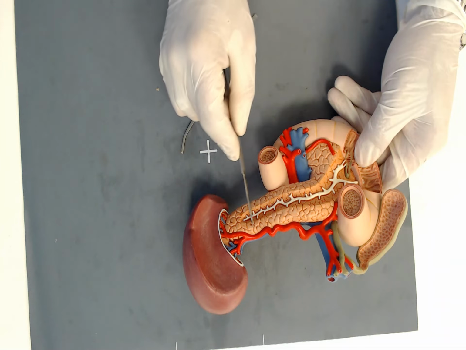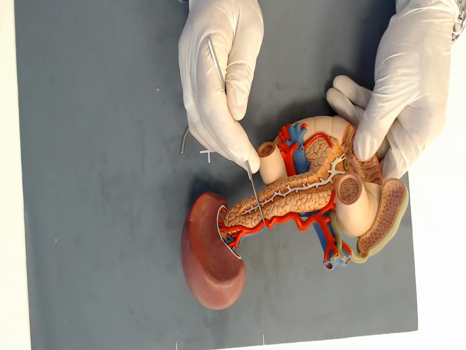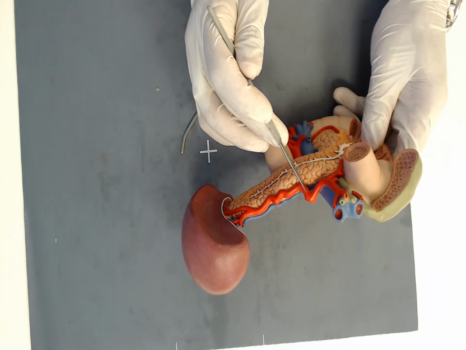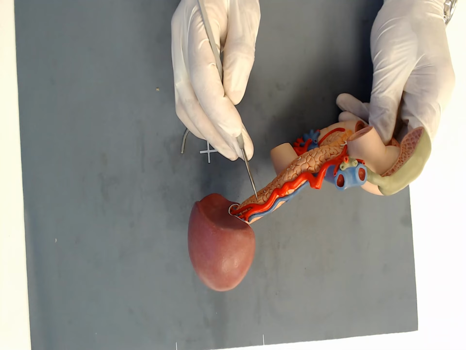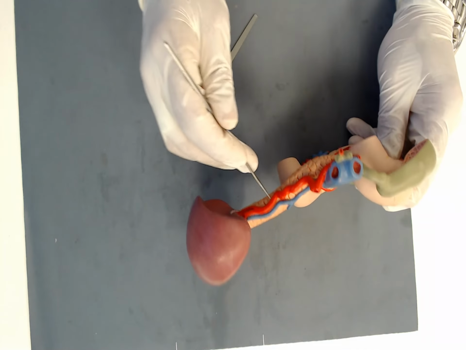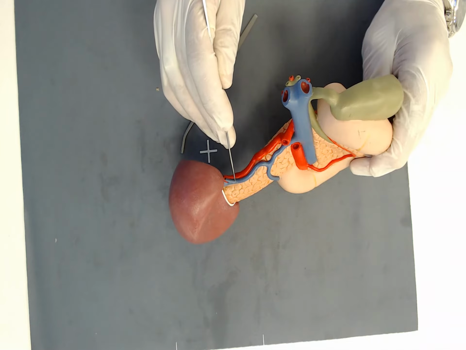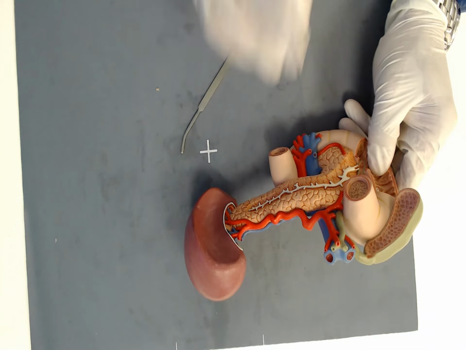Moving to the left, you will get the body of the pancreas and the tail. So the body of the pancreas, look at the upper border of it. There is an artery that passes at its upper border. This is the splenic artery, which is a branch of the celiac trunk. So this is the splenic artery, and it passes at the upper border of the pancreas. But behind the tail and body, of course, you have the splenic vein. So look at the splenic vein behind it, but at the upper border is the splenic artery.